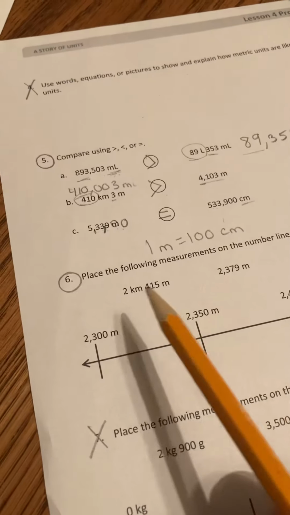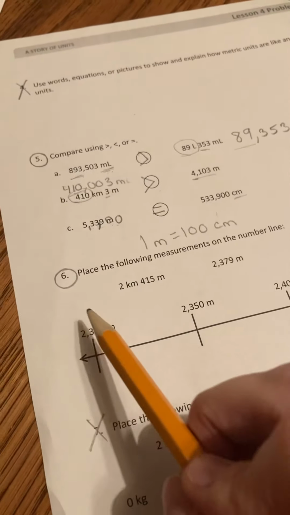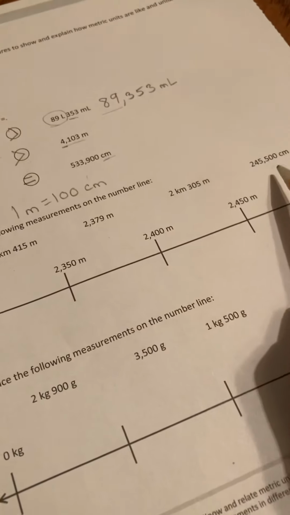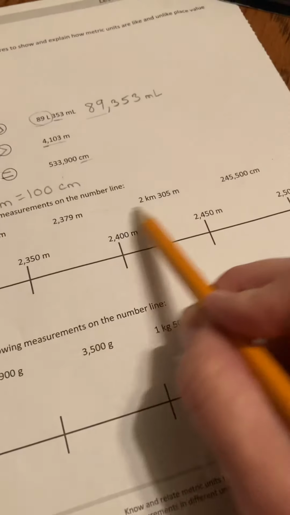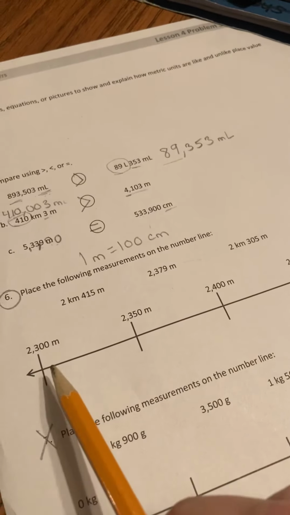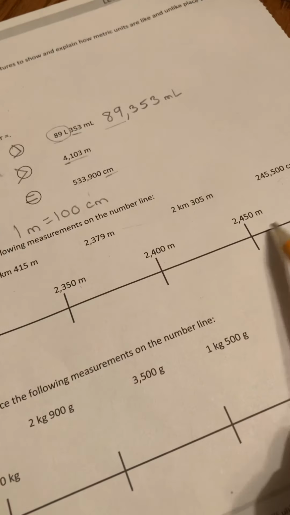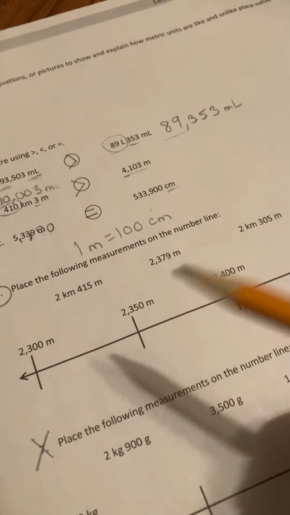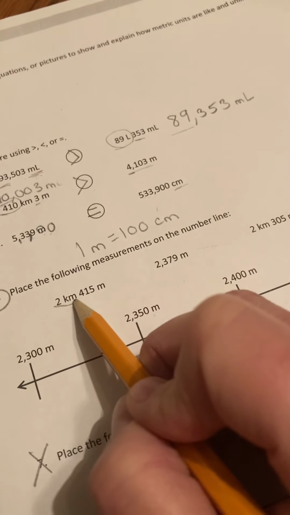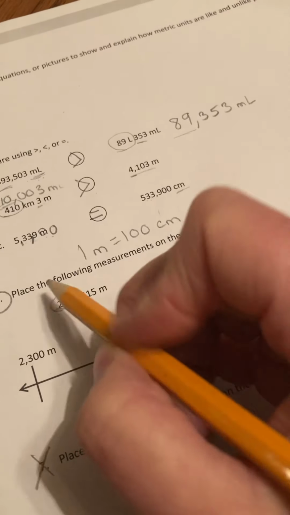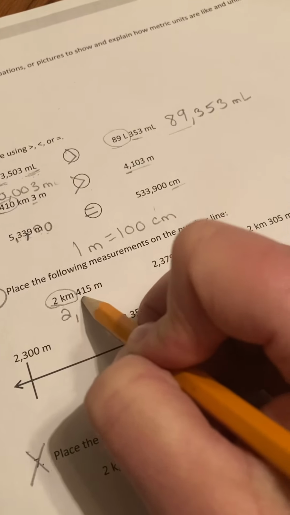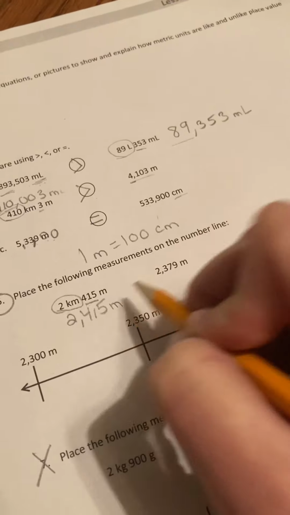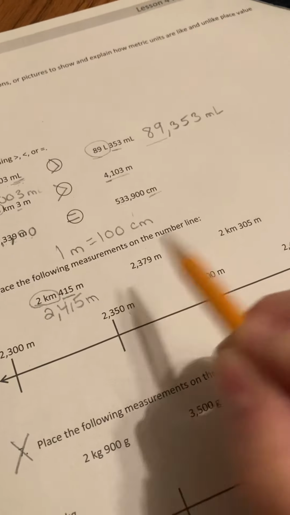All right, this is our last one that we're going to do, and I'm going to have you guys do some of this on your own. So for number 6, you're going to be putting these 4 numbers right here into the number line. So you can see the number line is all meters, meters, meters, meters, and meters. So it's easiest, right, if we can have meters. That would just make sense, much easier. So if I have 2 kilometers, I know that's 2,000 meters. So underneath it, I'm going to write 2,000, and then our leftover, 415 meters. That one's converted now into meters. This one's already done for us.